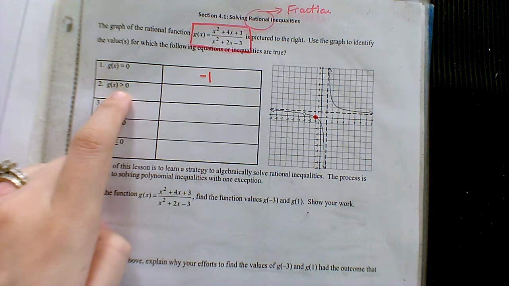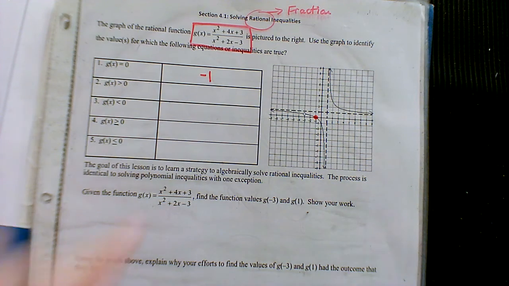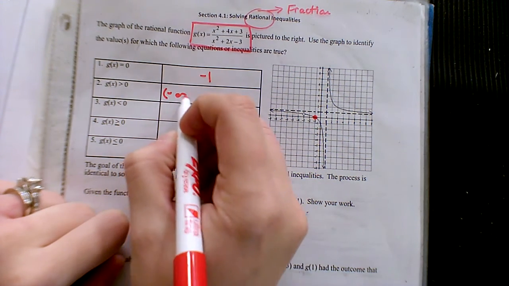Can we figure out where this function is greater than 0? Good, Alex? -∞ to -3, and then to -1.